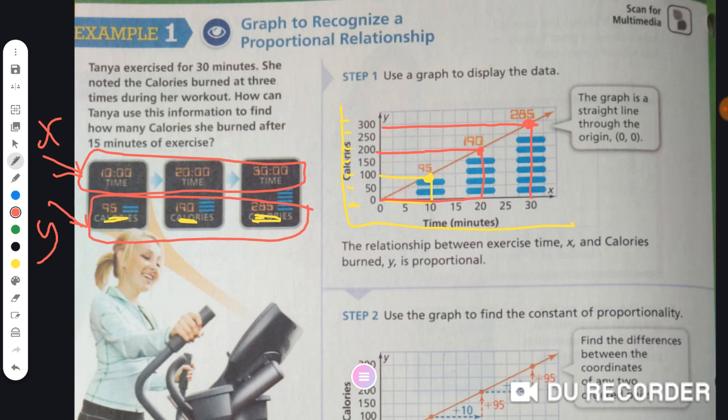If I connect them together, we will find one line passing through the 3 points and passing through the origin point, which is 0 and 0. So it's a proportional relationship, as we said before. Can you find the constant? Because if we want after 15 minutes, it means put x equal 15. Because x represents the time, at x equal 15, y equals what?